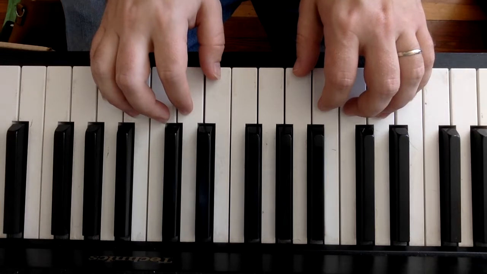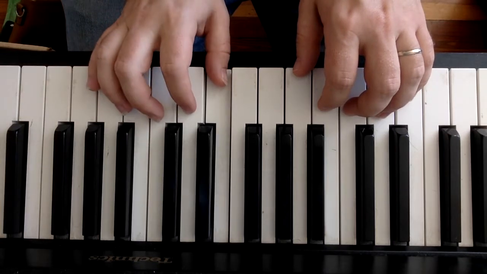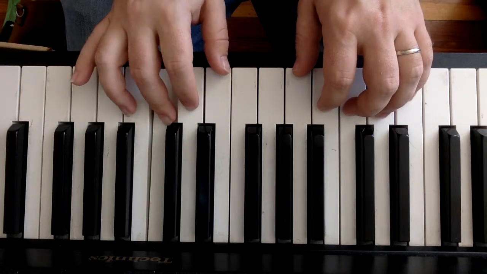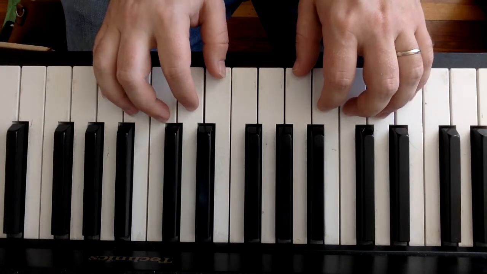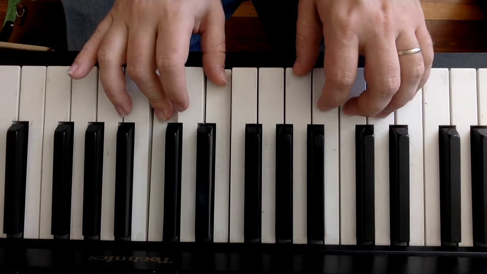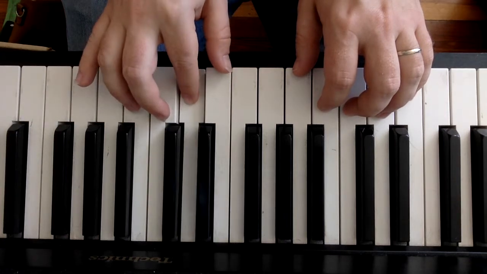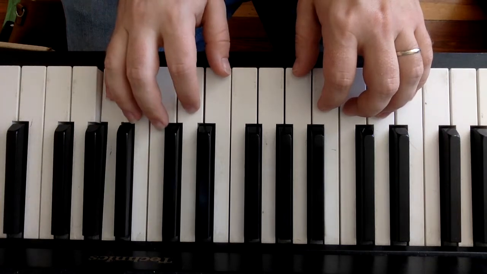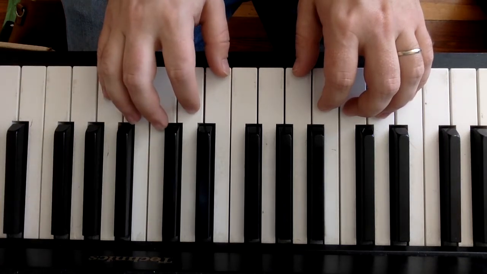When we talked about a second interval, we talked about going from 1 to 2 or from 2 to 3, the note right next to it. A third is actually going to skip a note: 1 to 3, 2 to 4, 3 to 5. These are all third intervals.